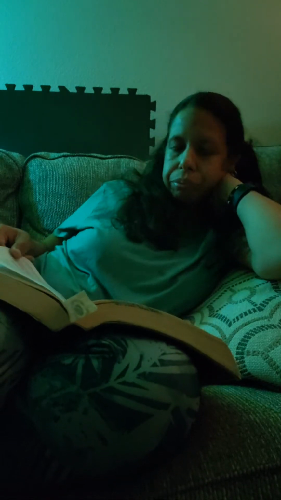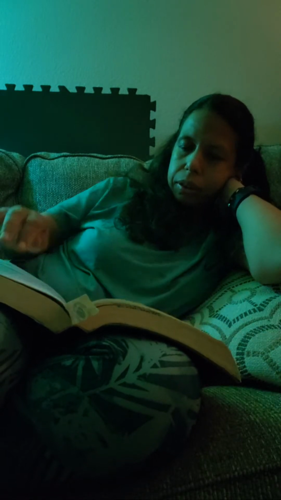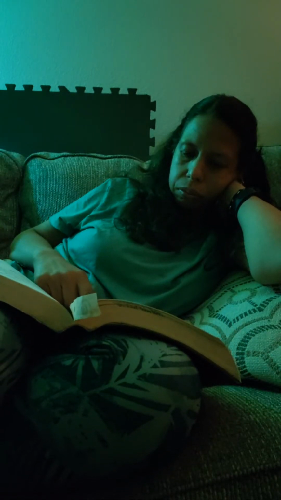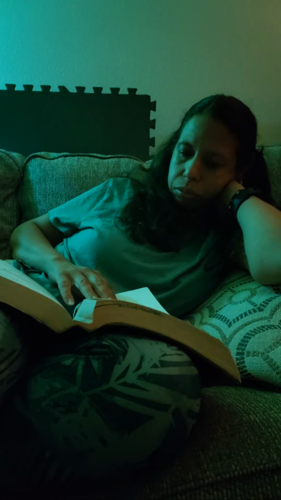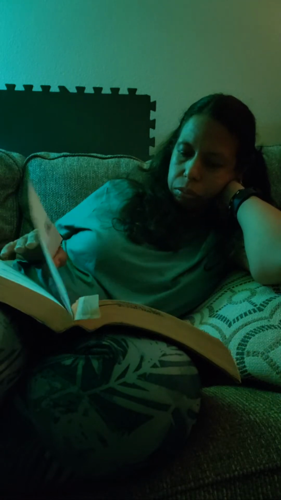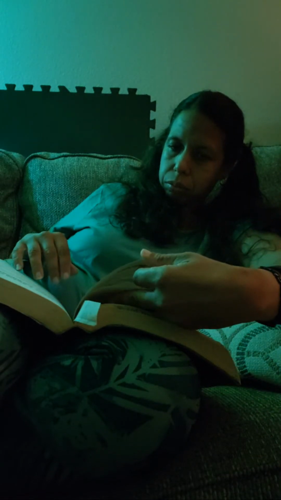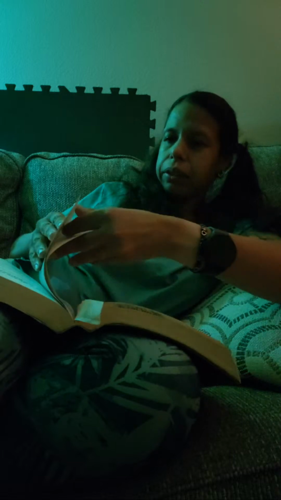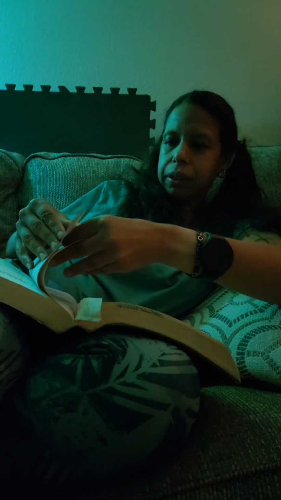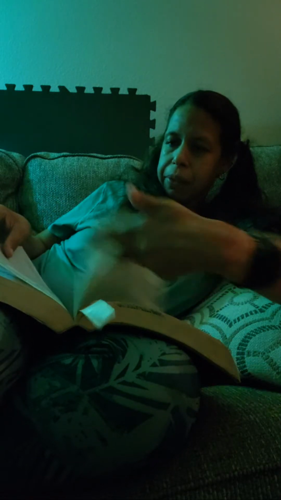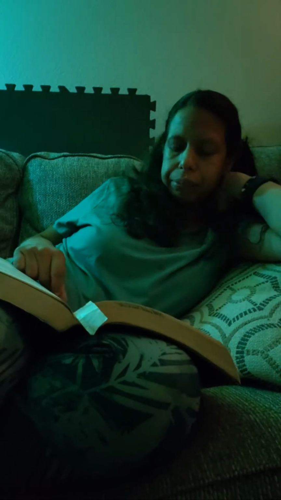Okay, great. That's pretty much everything. So then, okay, great. Just a few more pages and I'll be in the next book, which is book 4. Yay. Okay.